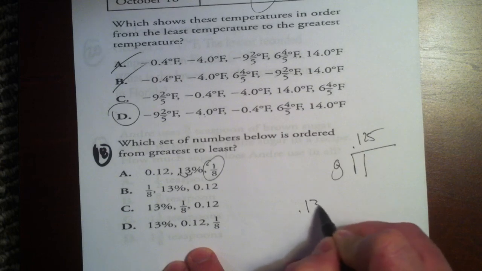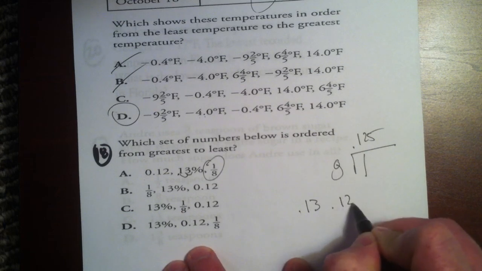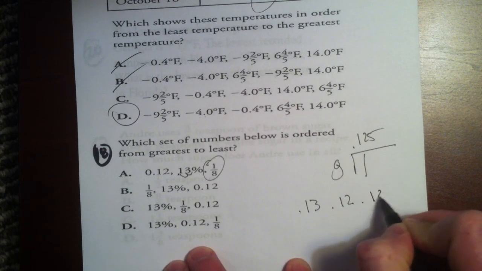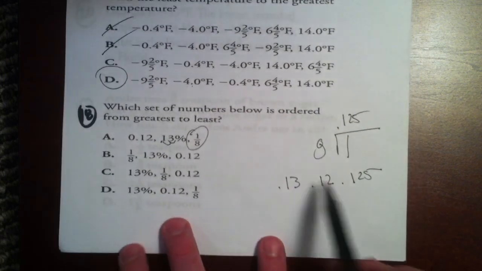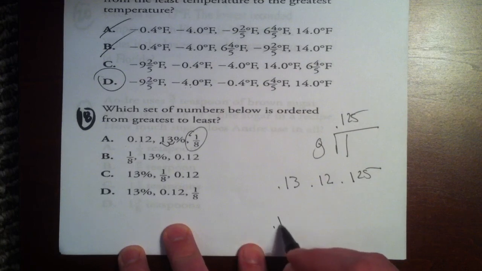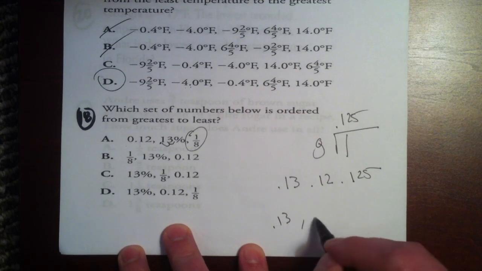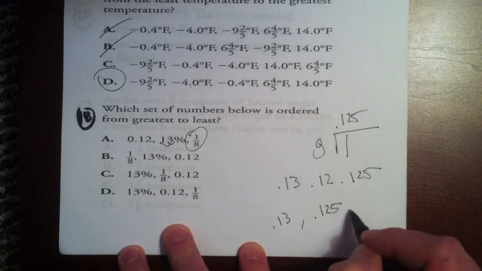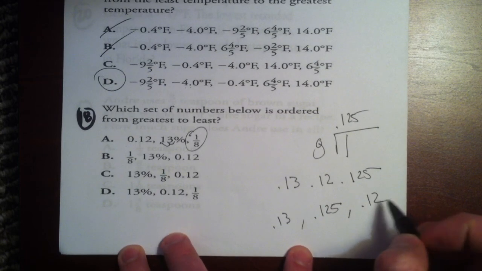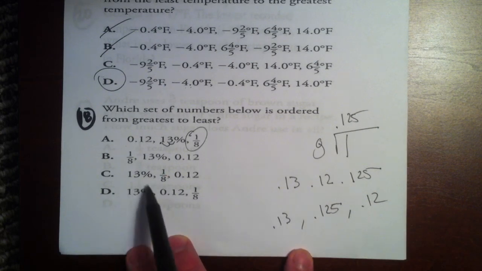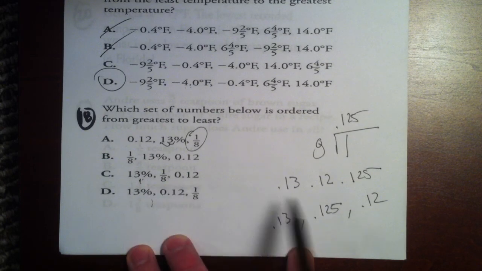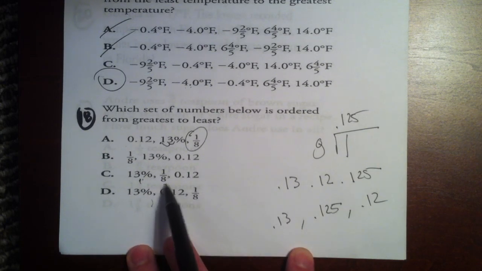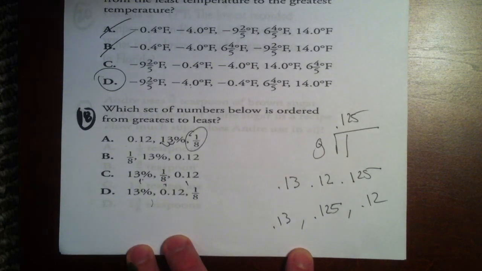You have 0.13, you have 0.12, and you have 0.125. Well, let's put these in order from greatest, 0.13, 0.125, 0.12. Which one of these shows that? Well, we've got 13%. We've got 0.125 here and 1 over 8, and then 0.12.